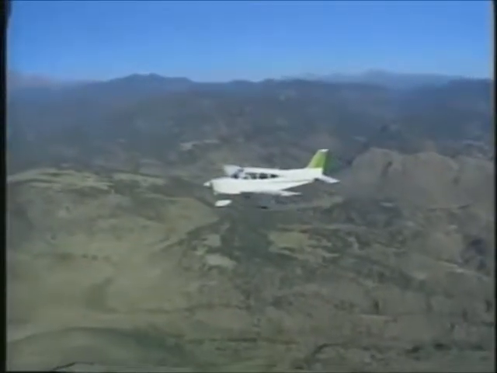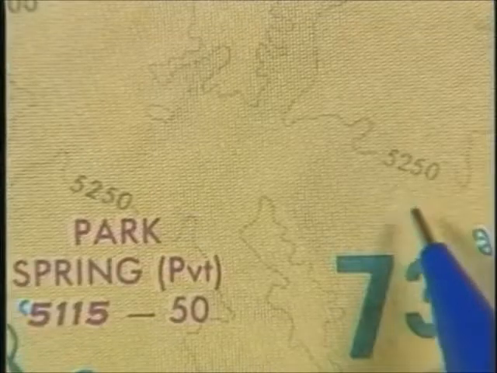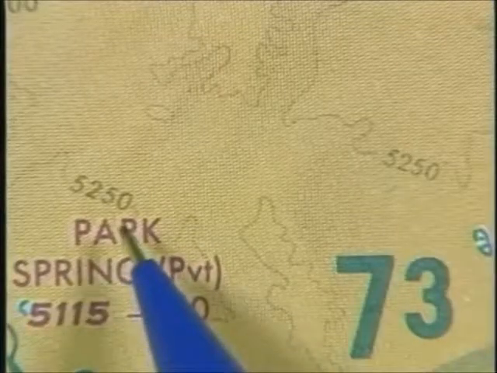General terrain elevation above sea level can be determined by referring to the contour lines on the chart. These lines connect points of equal terrain elevation.